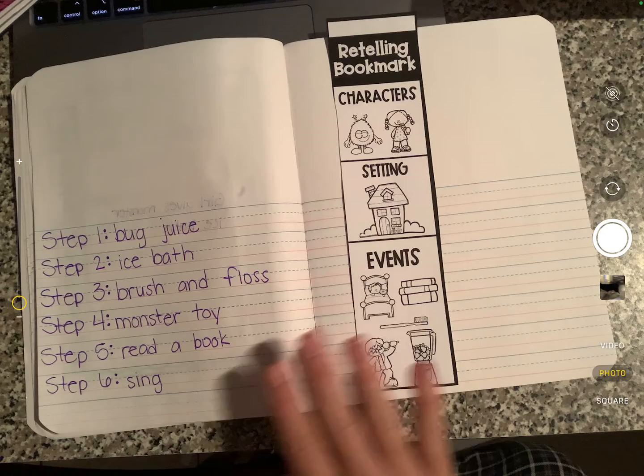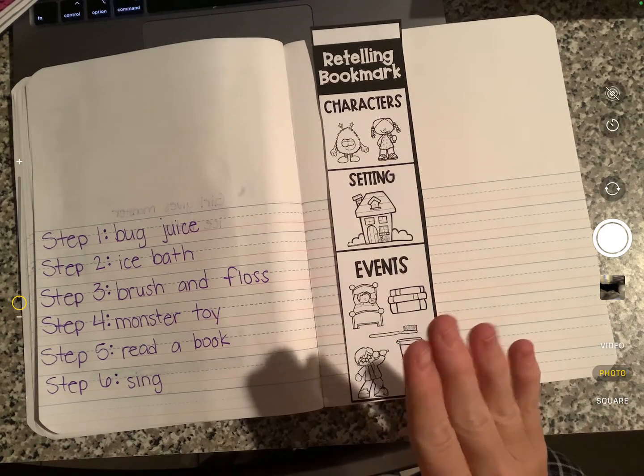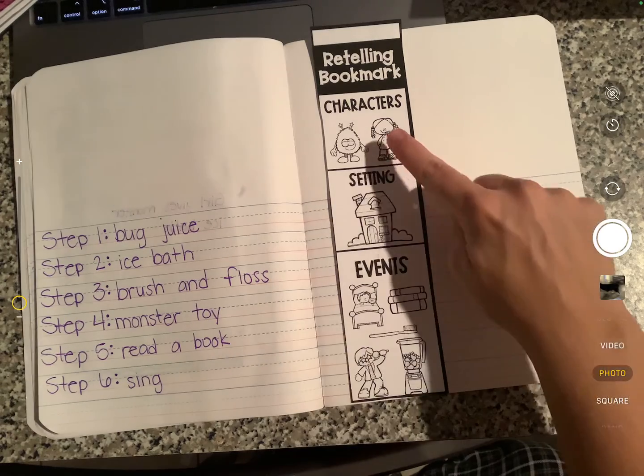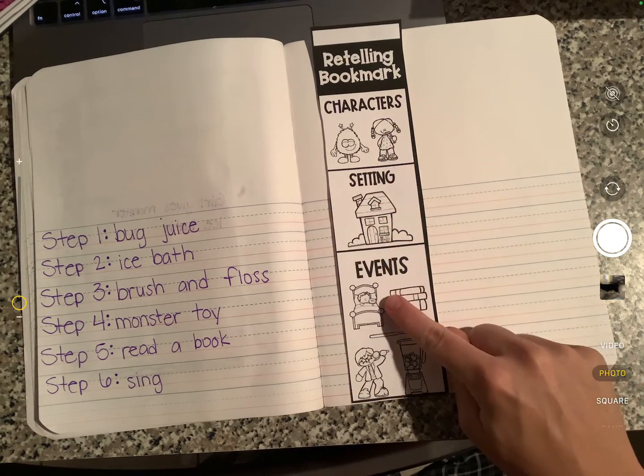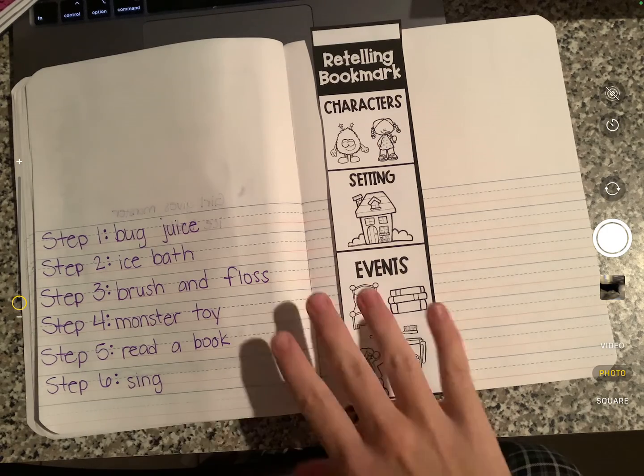All right, so pause the video, go retell the story to somebody or retell it to yourself out loud using this bookmark to help you remember what you need to retell. Then come back for vocabulary.